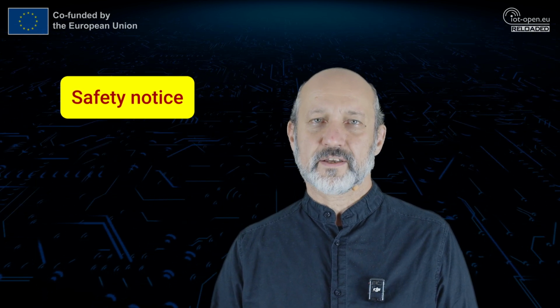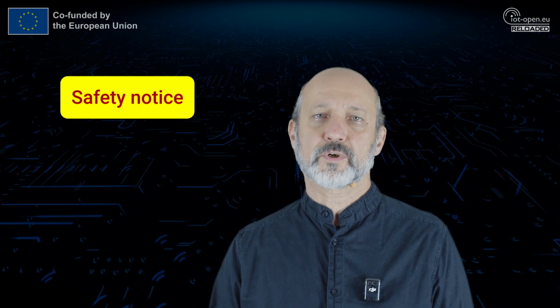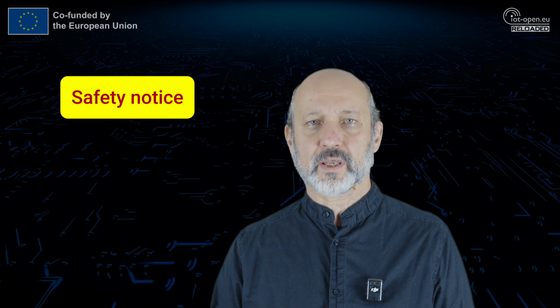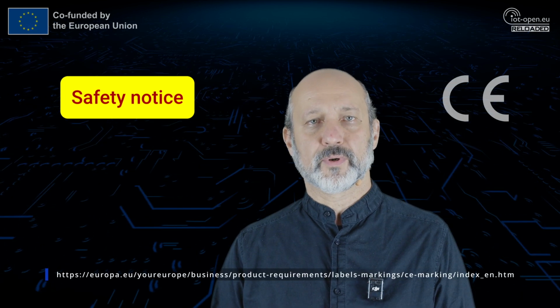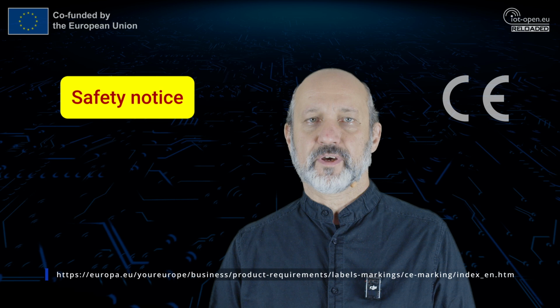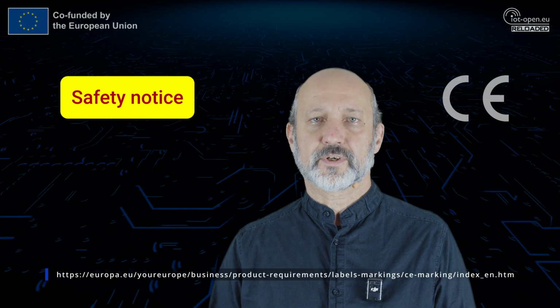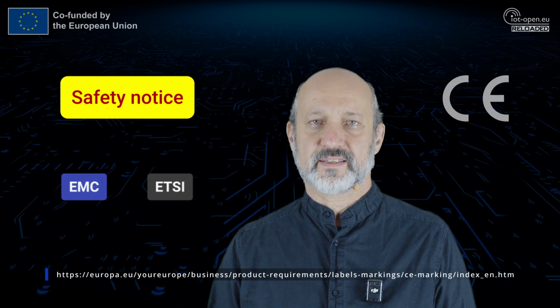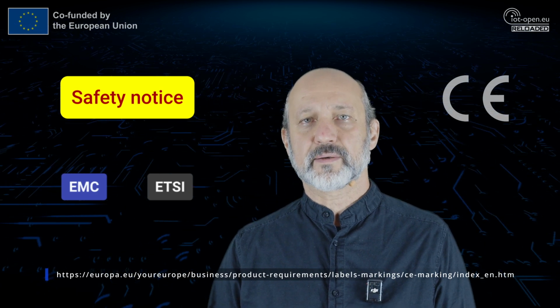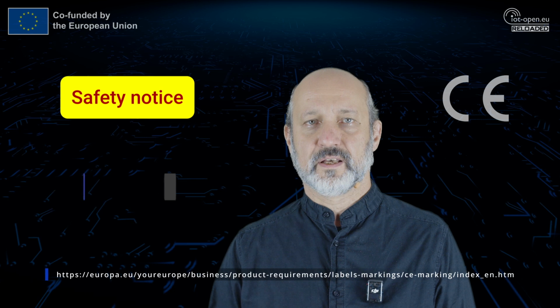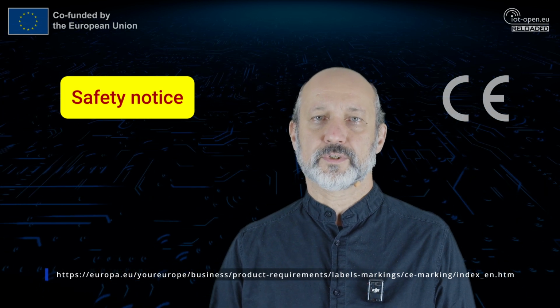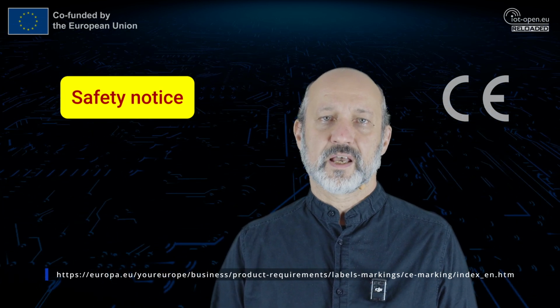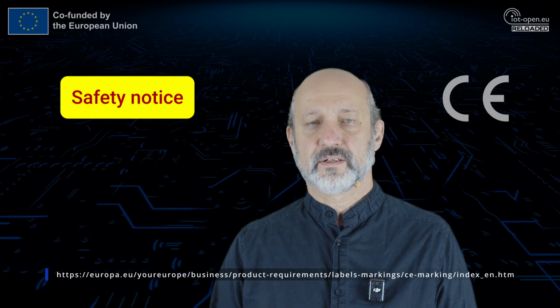And a short safety notice. It is important to emphasize that only hardware components carrying CE marking are appropriate in Europe. This is important in providing human safety for electrical devices, while EMC and ETSI regulatory compliance applies to radio devices. If you want to build your own IoT devices, use the elements with appropriate certificates to keep them safe.